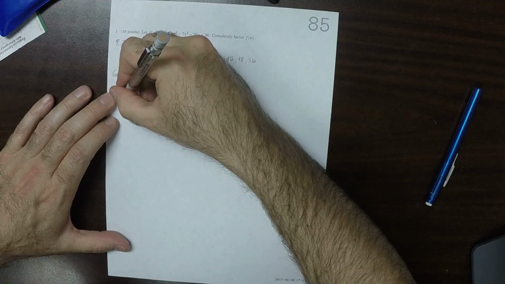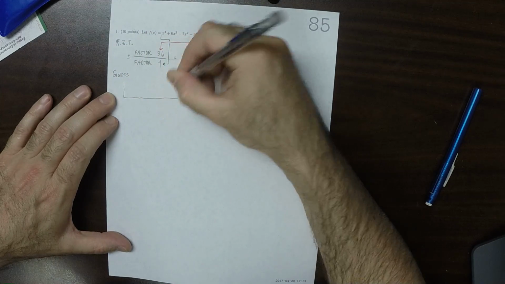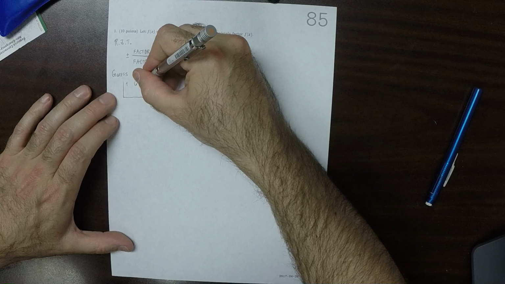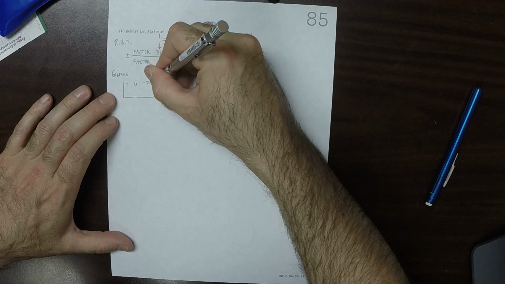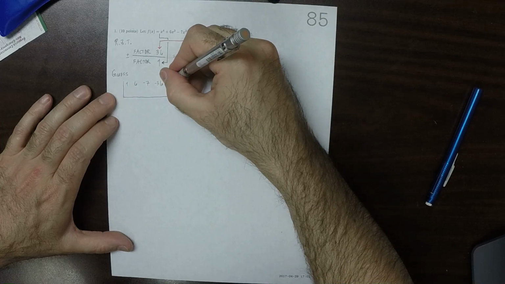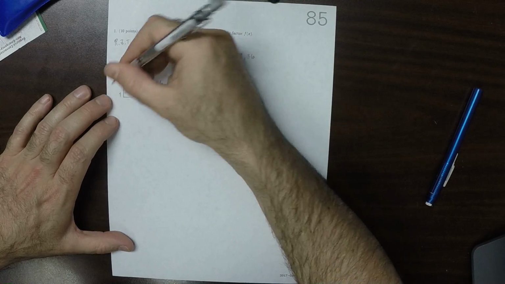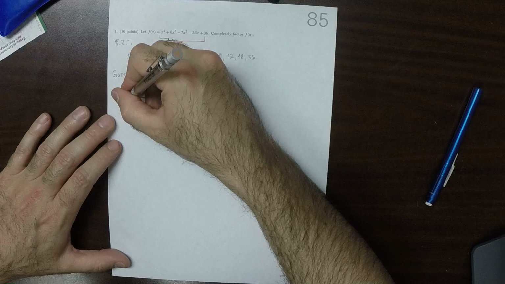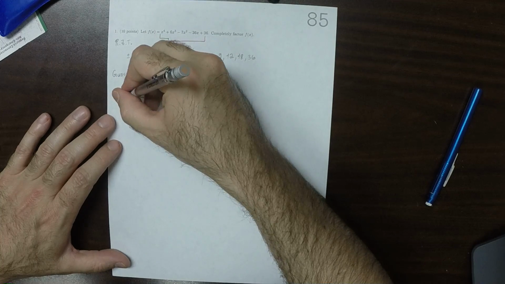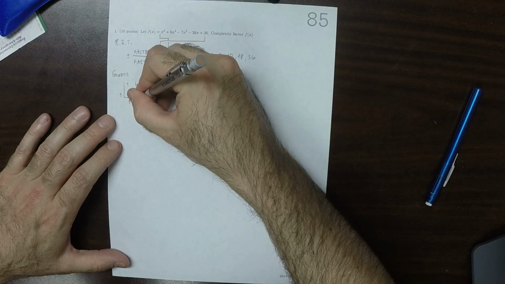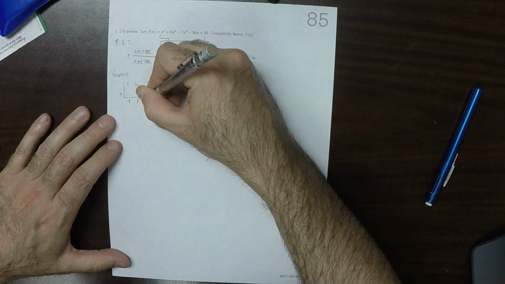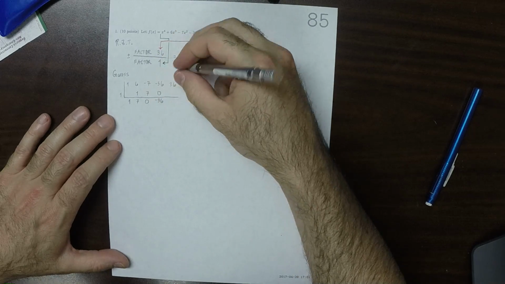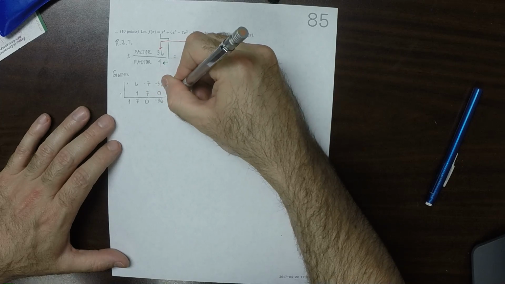I'll write small because there's so many possibilities. So 1, 6, negative 7, negative 36, and then 36. Okay, I'll guess 1 out of hope. So then 1, so carry the 1, and then 1 times 1 is, so multiply, add, multiply, add, multiply, add. Wow.